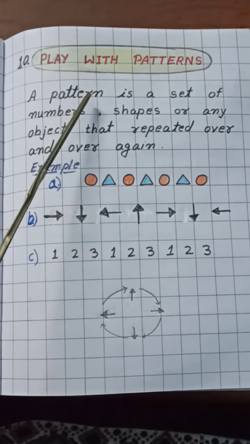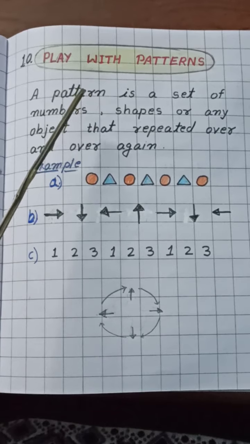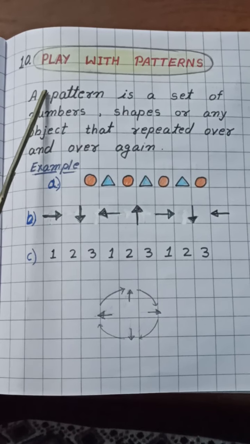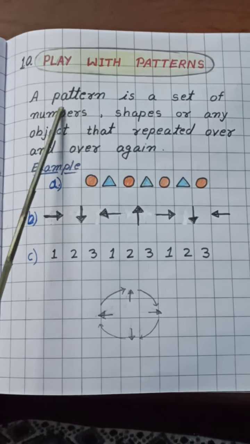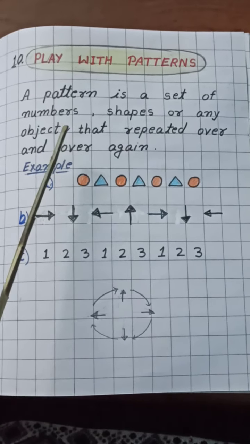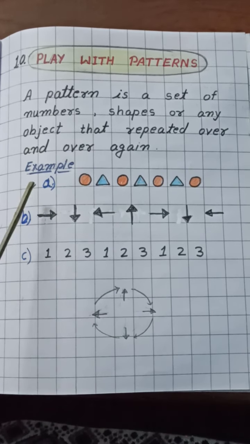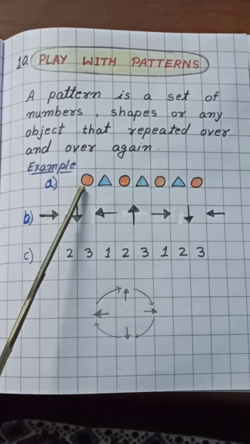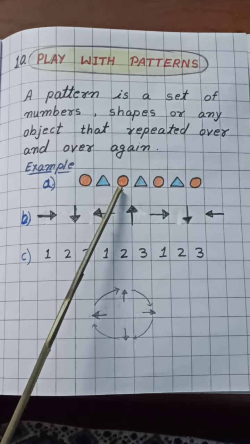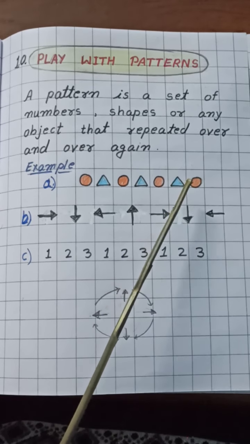When a design is repeated in a uniform way, we call it a pattern. So let us now learn what patterns are and the different types of patterns. Read it. A pattern is a set of numbers, shapes or any objects that are repeated over and over again. For example, you can see here one triangle, circle, then triangle. Again you will see circle, triangle, circle, triangle, then circle.